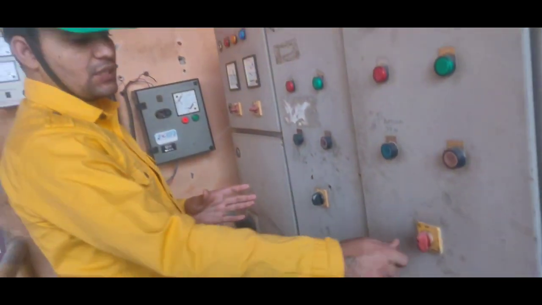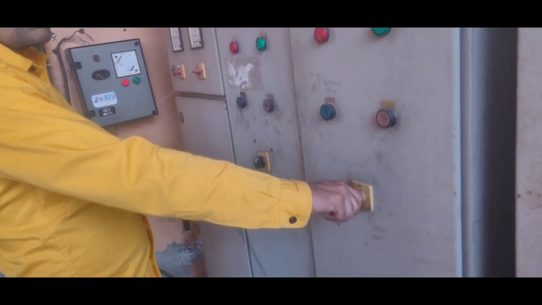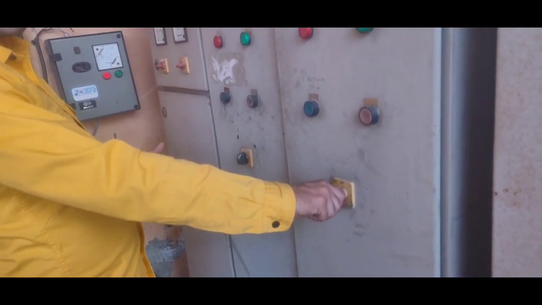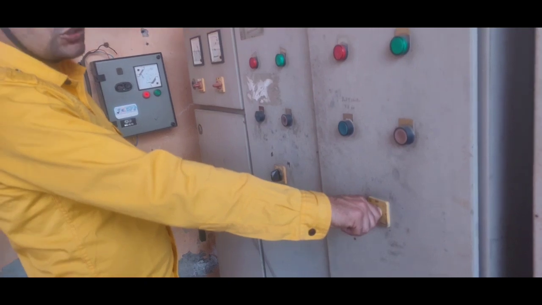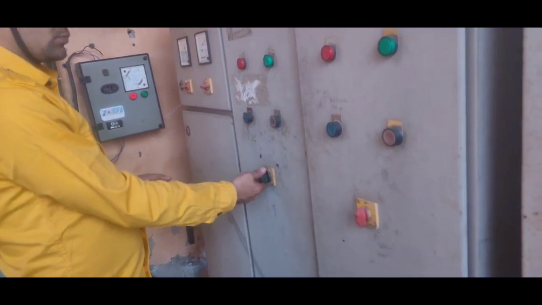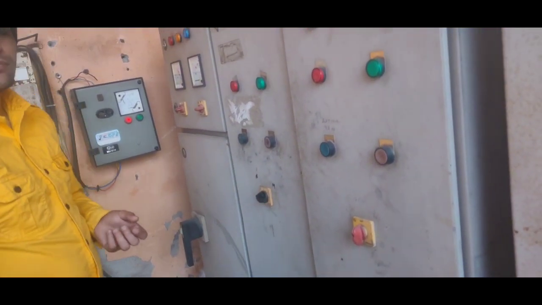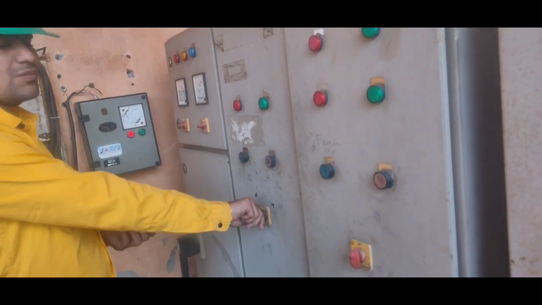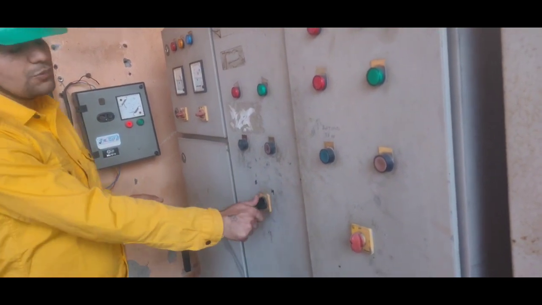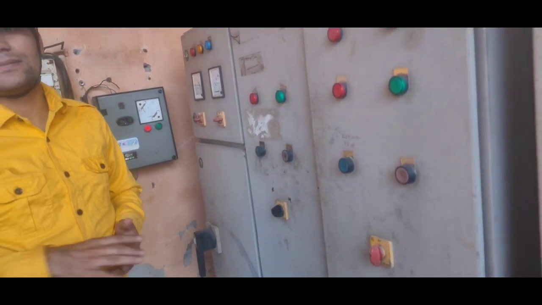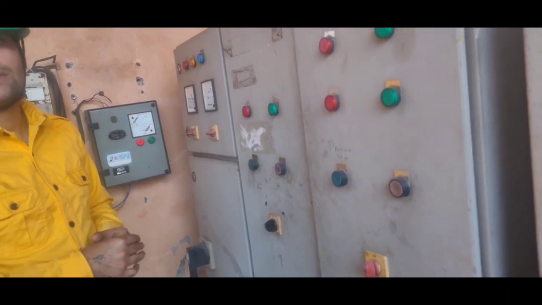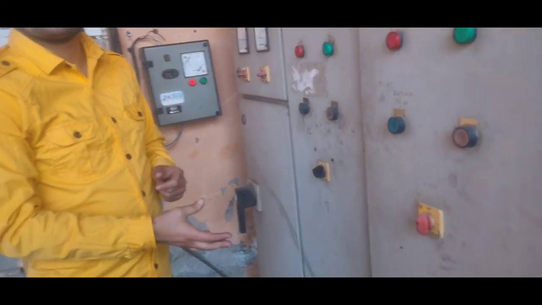As usual, if we select auto mode and the hydrant line pressure drops, then the jockey pump will start automatically. The jockey pump will maintain 7 kg pressure, then the pump will automatically stop. This is the working function and operation of the jockey pump and also fire pump.